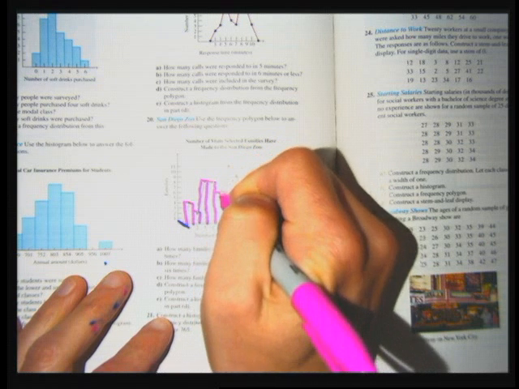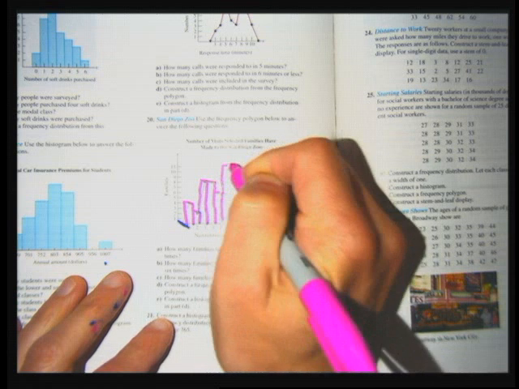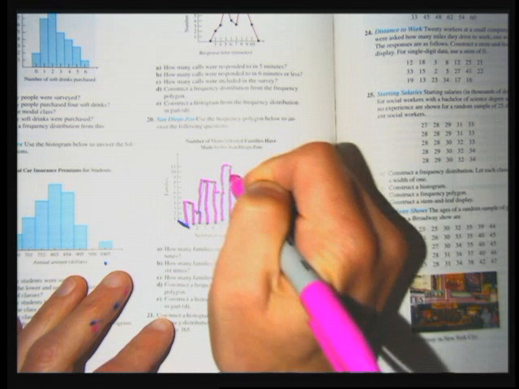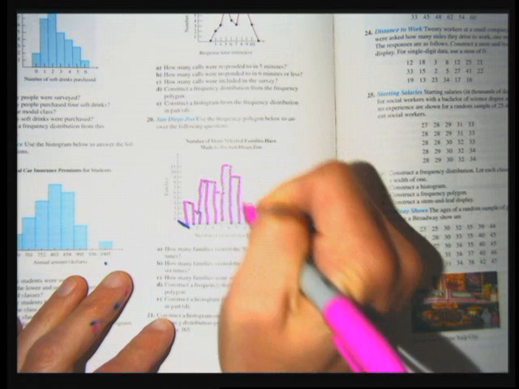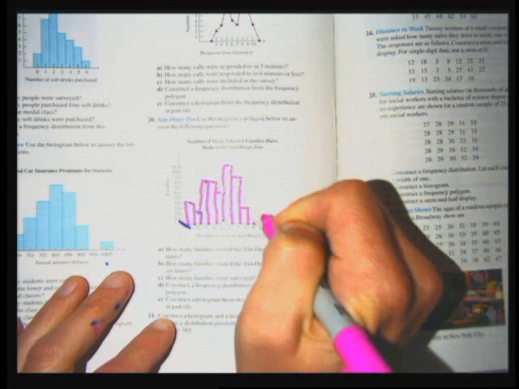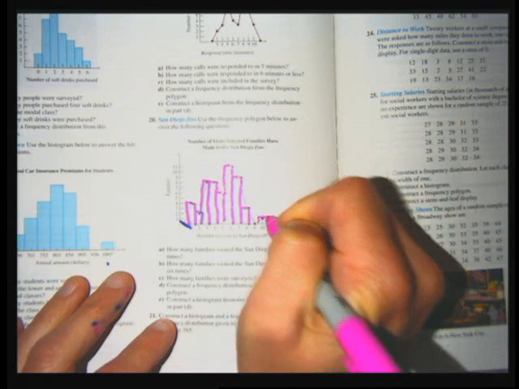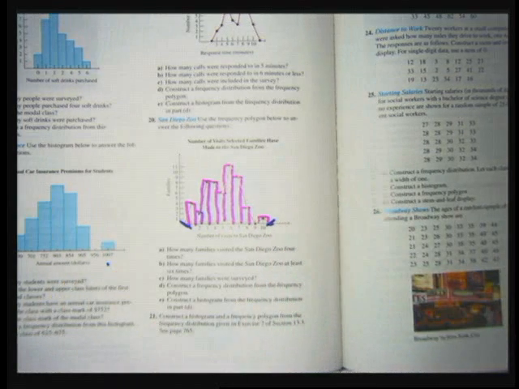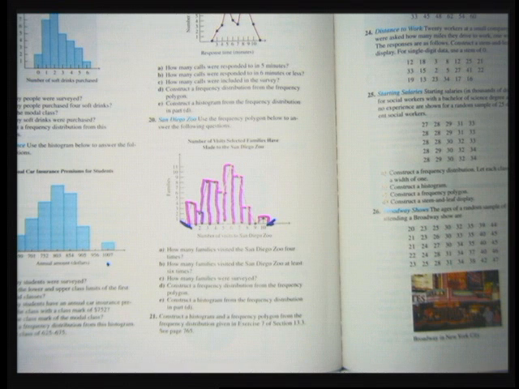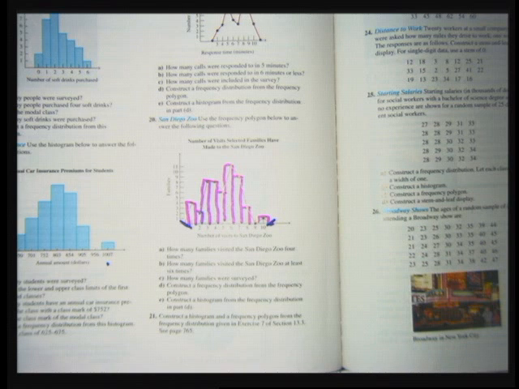Probably not what the author desired me to do, but I didn't feel like replotting these points, and that's all that a frequency distribution and a frequency polygon are not radically different at all. They all have the same points that are plotted, and a histogram, instead of connecting the points with little line segments like you would in a polygon, in a histogram you make a bar chart. So that would be the answer to part E. That would be a perfectly adequate histogram for that particular problem.